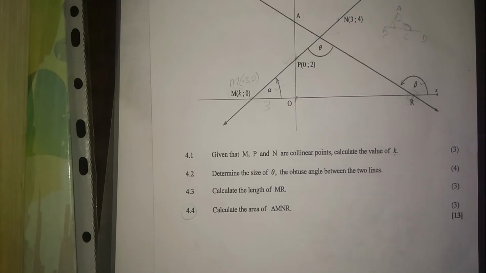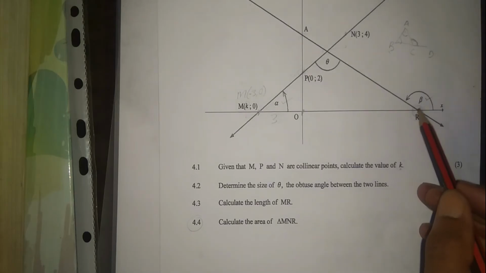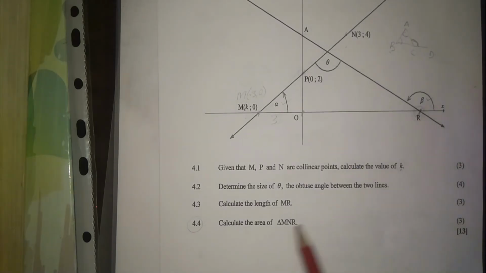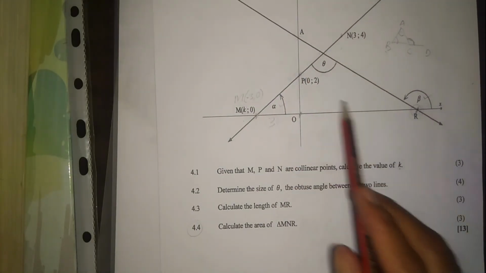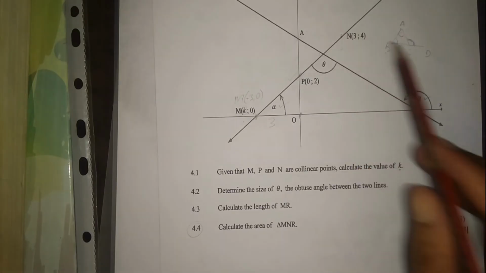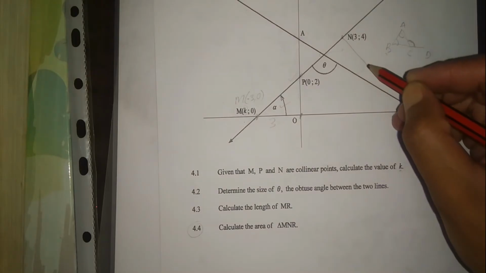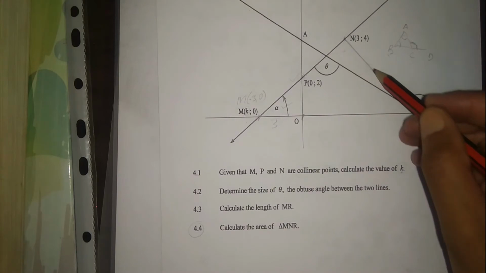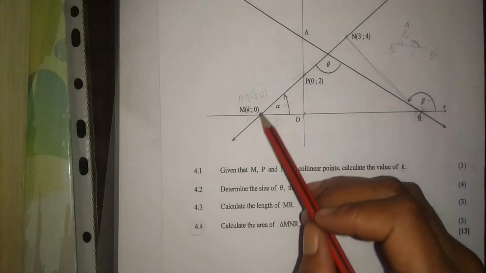So here I'm going to use this method, because we already calculated MR. We want to calculate the area of this triangle.